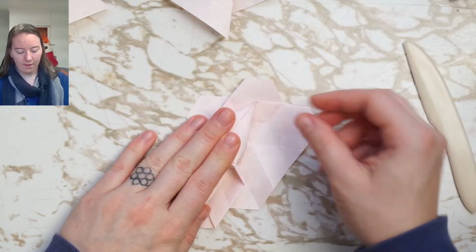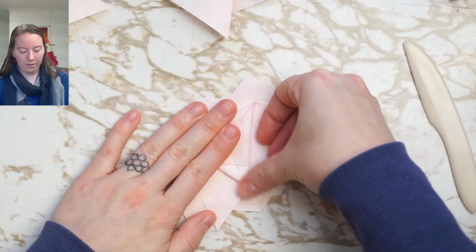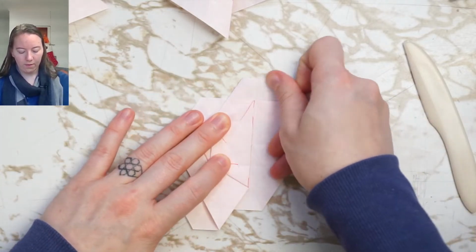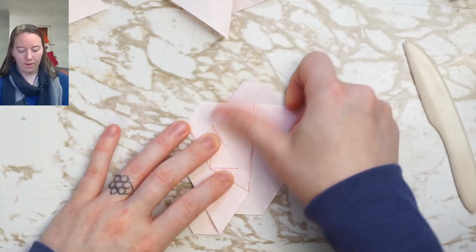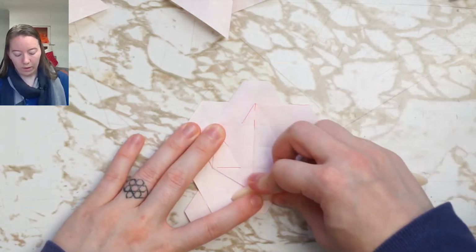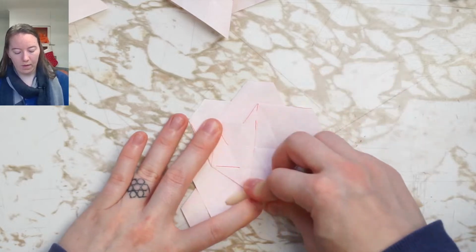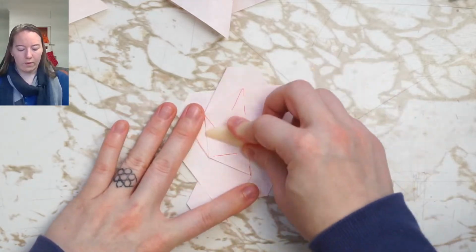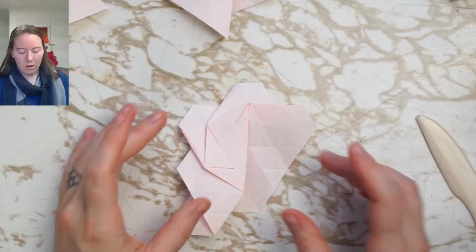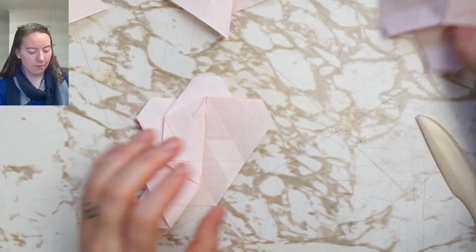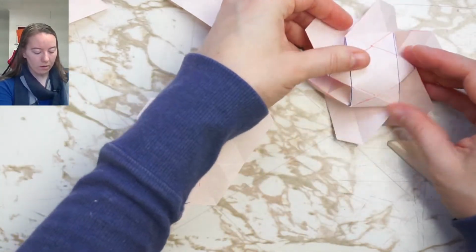And then I can squash my new twist. So there's a couple ways to think about this trapezoid. You can see it as half of the open hexagon.